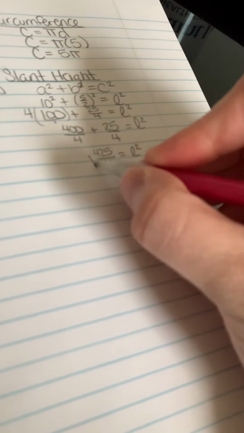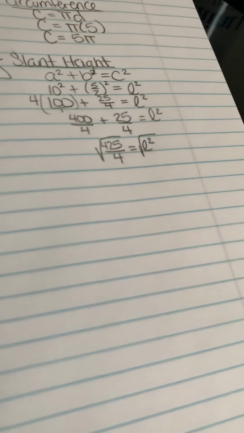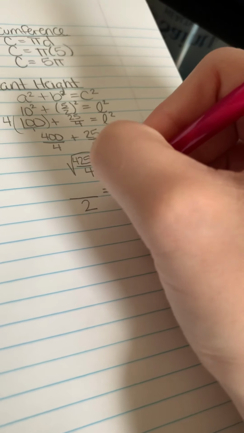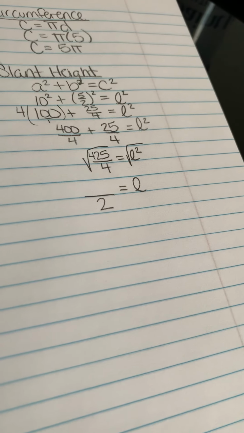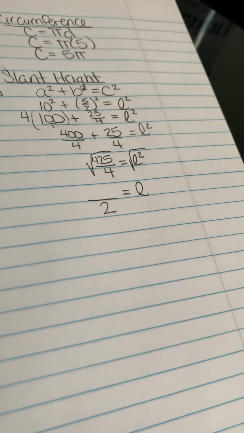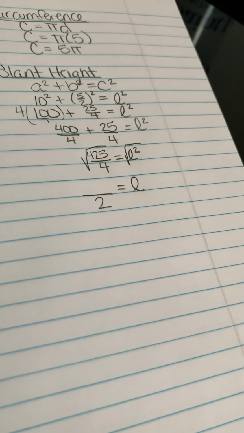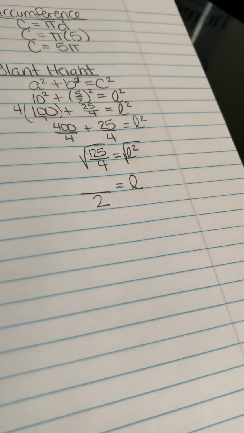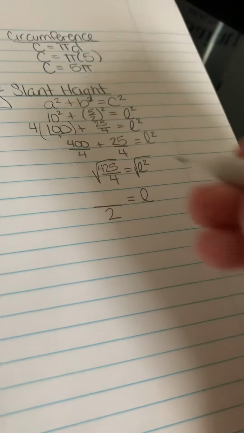And then I gotta take the square root. Now, remember, you can take the square root of the top and the bottom. And so on the bottom, we know the square root of 4 is 2. Now on the top, 425, there looks to be a really common number that we could use to simplify it. Well, 425, is that going to be a factor of 25, which we know is a perfect square?